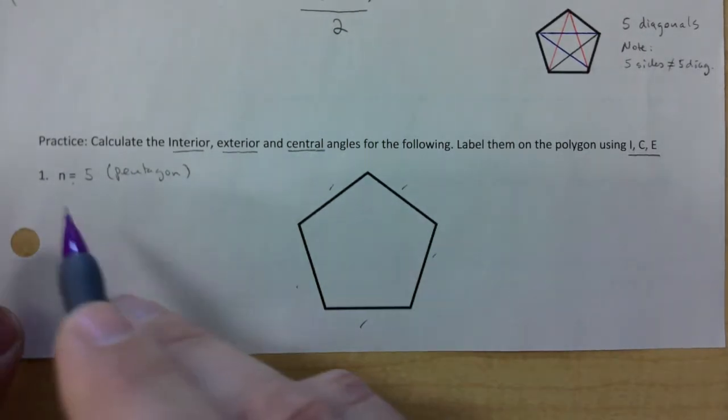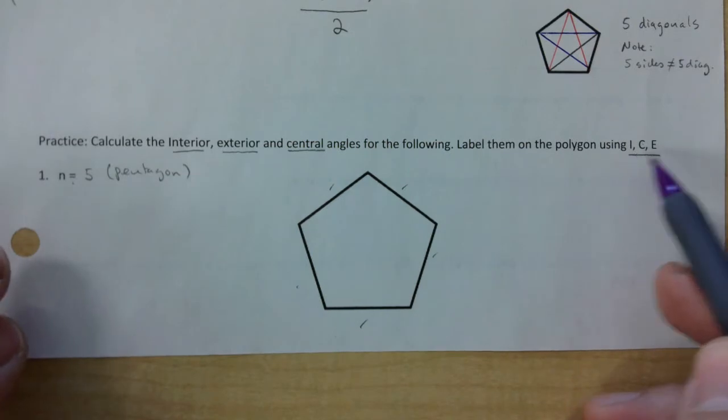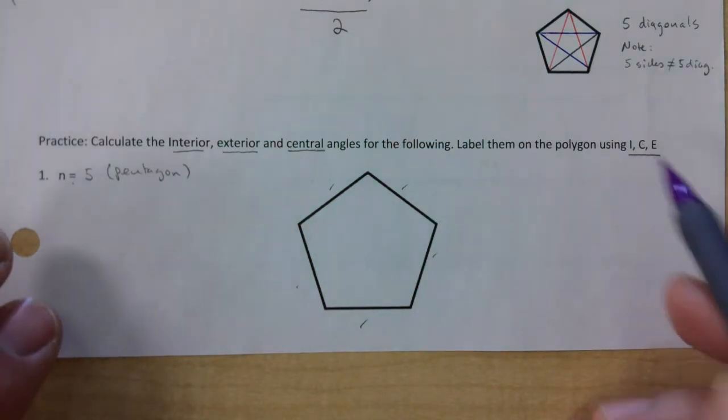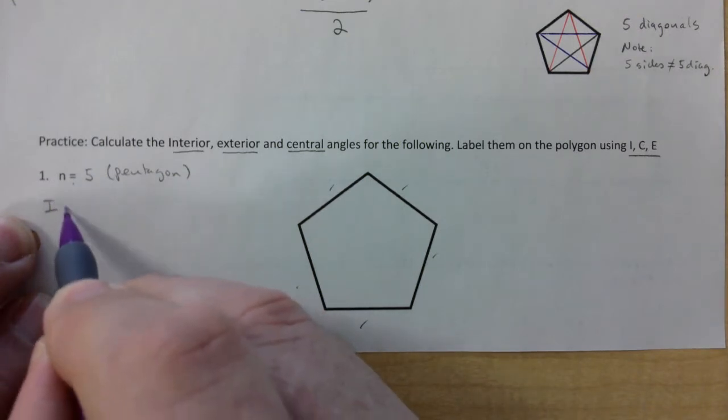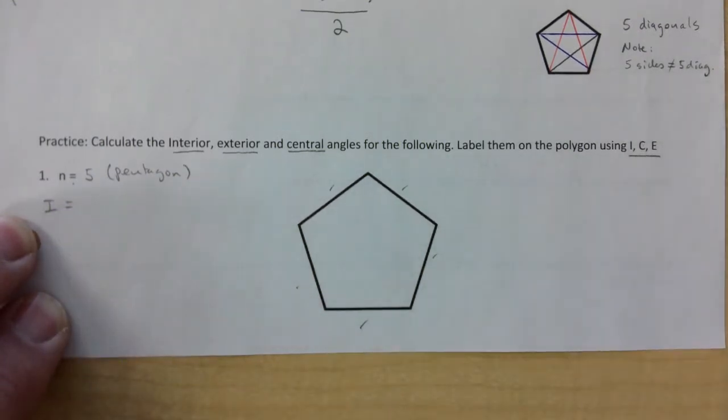So pentagon, n is equal to 5. Order doesn't matter. Okay, Brandon, I'll mark that down later. Follow along. I don't know if you have this handout. If not, maybe just write it down on loose leaf.